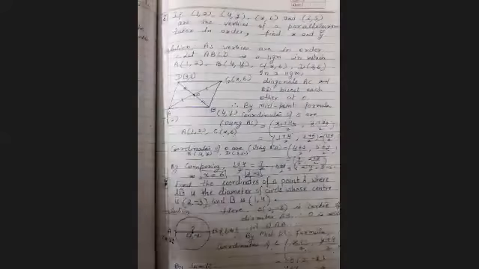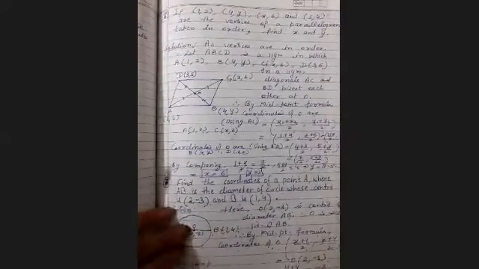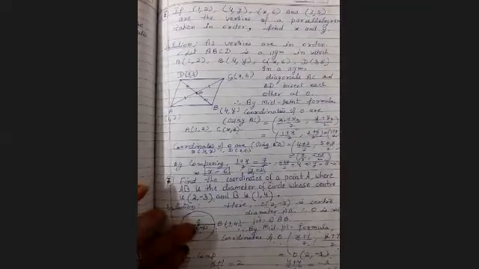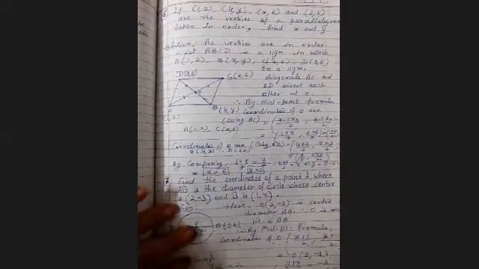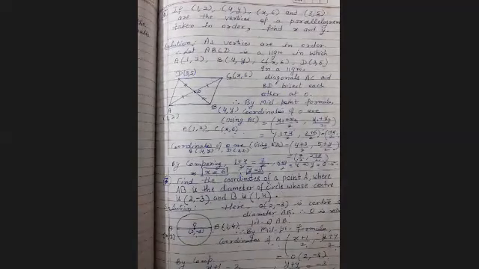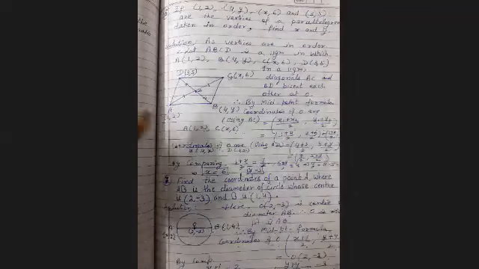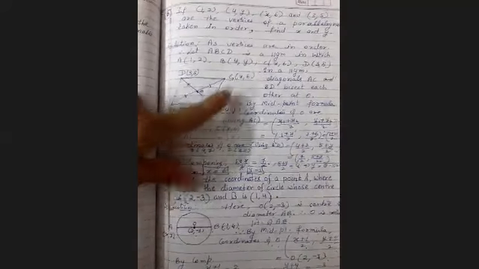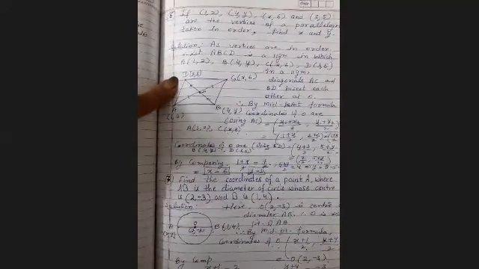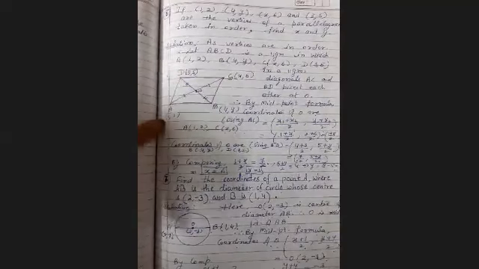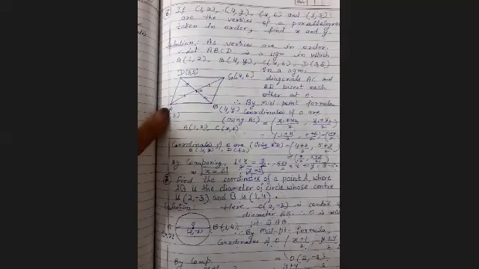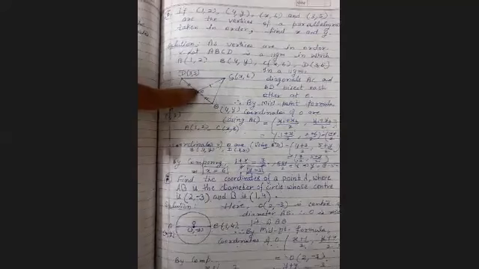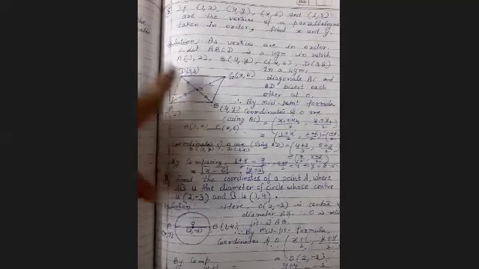Now you can see the next question: if (1, 2), (4, y), (x, 6) and (3, 5) are the vertices of a parallelogram, then how to find the value of x and y? Here I have drawn the figure in which the A, B, C and D coordinates are given to you. But we know that the diagonals bisect each other. That's why O is the midpoint of AC and BD.